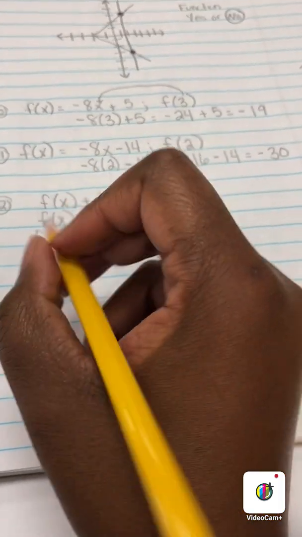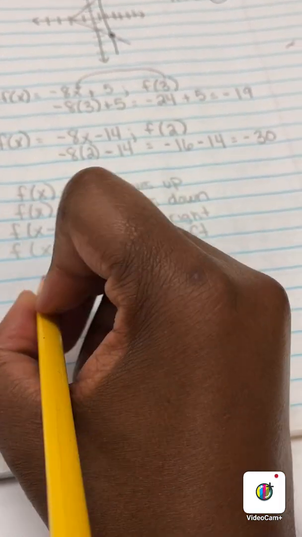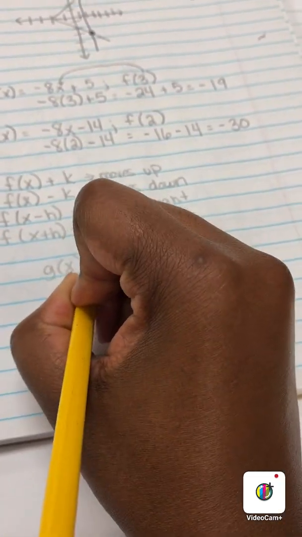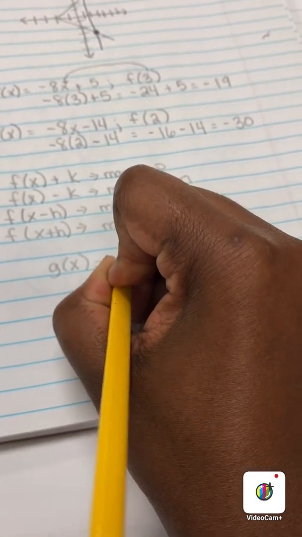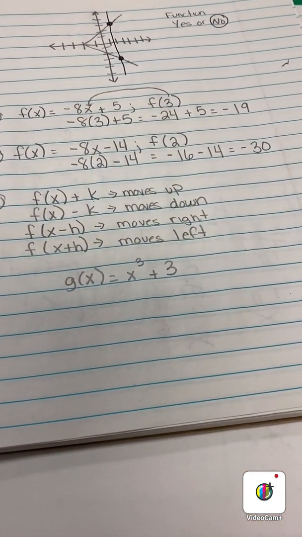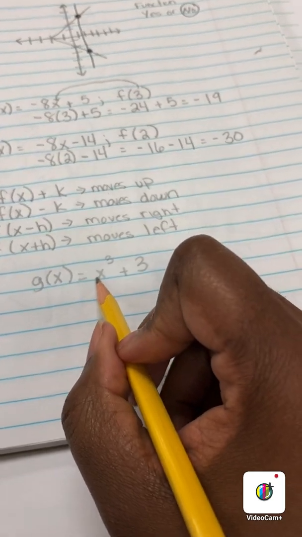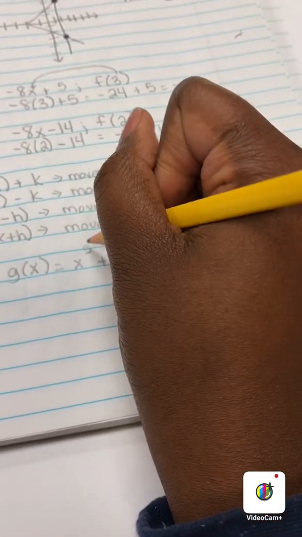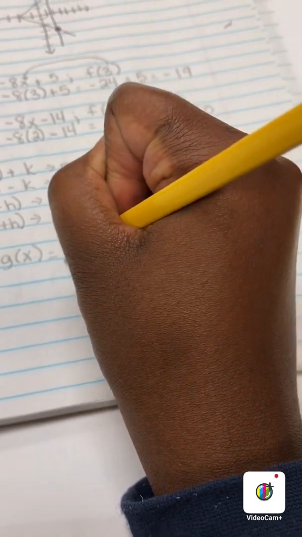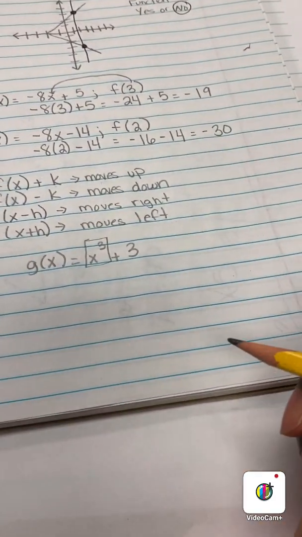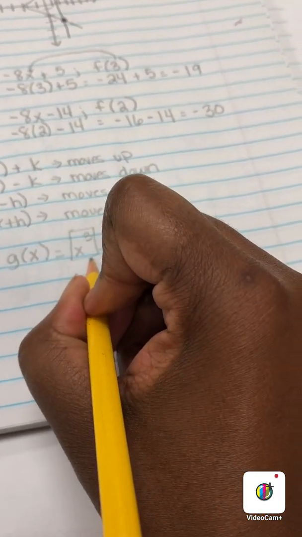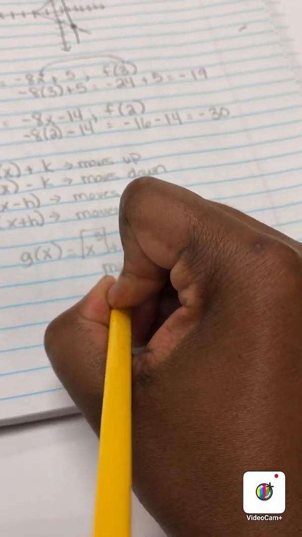So here we have for number 12, g of x equals x cubed plus 3. Here is my parent function. X cubed is my original function. So I am taking the entire function and I am adding 3. So this tells me I am moving up 3.